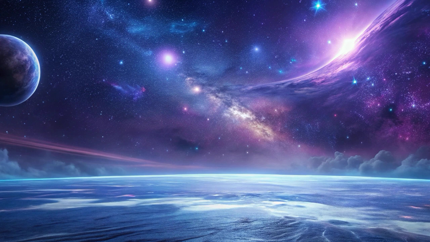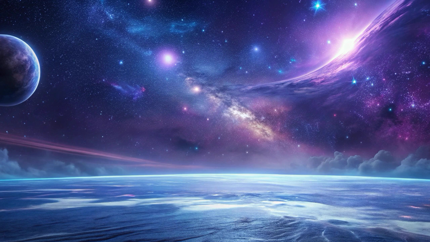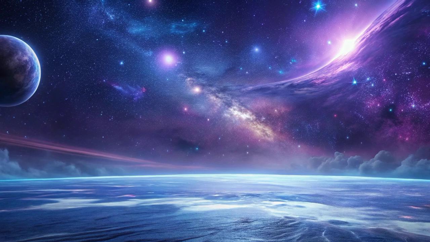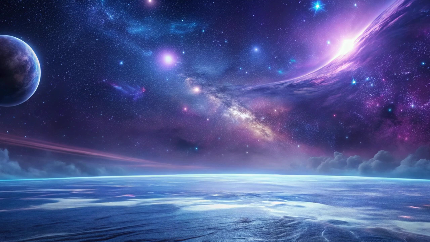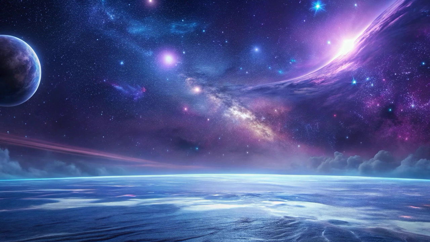The circumstellar habitable zone, or Goldilocks zone, is the region around a star where liquid water can exist, considered crucial for life. Its location depends on the star's size and temperature. While not the only factor for habitability, it guides exoplanet searches. It's like a cosmic sweet spot where conditions are just right for liquid water and potentially life to thrive.